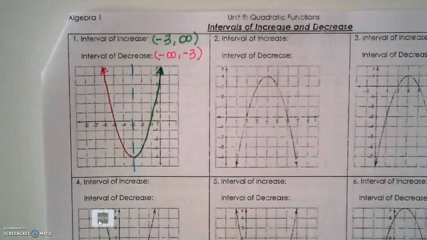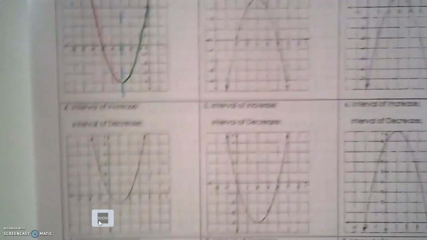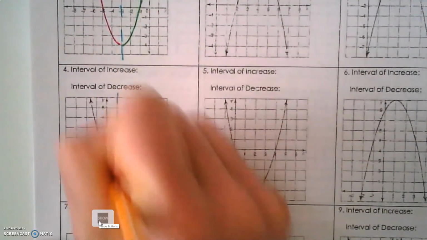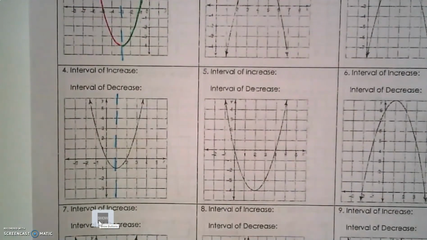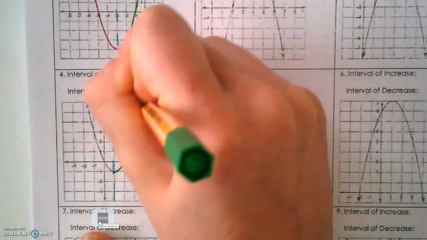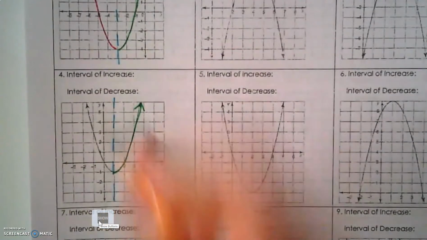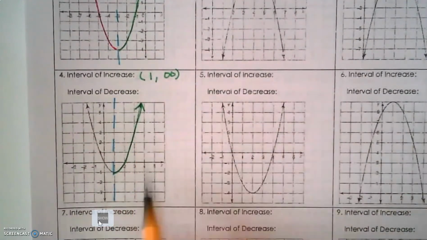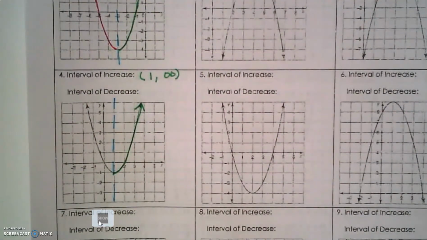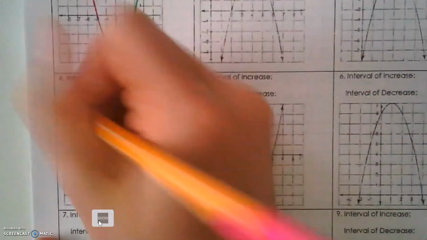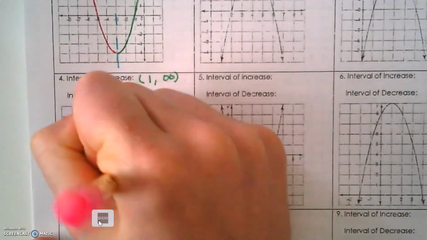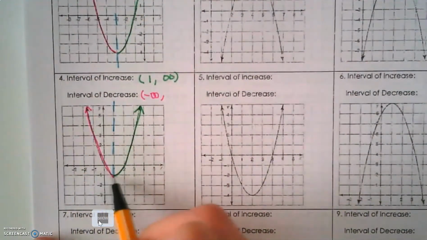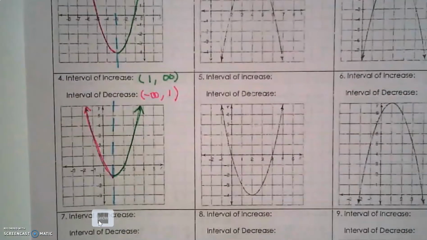Let's do another example when my parabola is opened up. Again, I'm going to cut my parabola in half using my axis of symmetry. On the right-hand side, I have a positive slope. I start at the x value of my vertex, which is 1. And this arrow is in positive x value territory. That means the left-hand side of my graph is falling. So we start with negative x values, and we fall towards the x value of my vertex, which is 1.